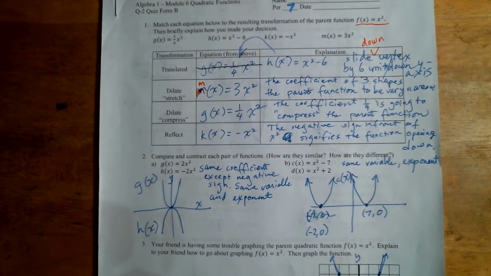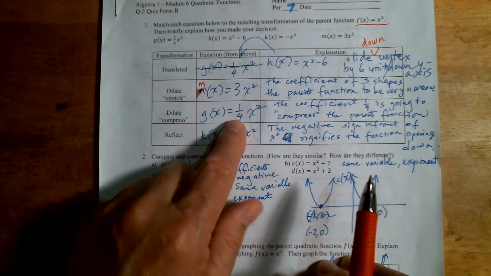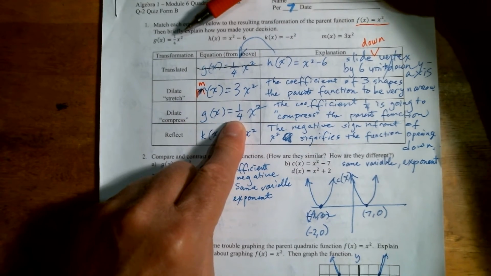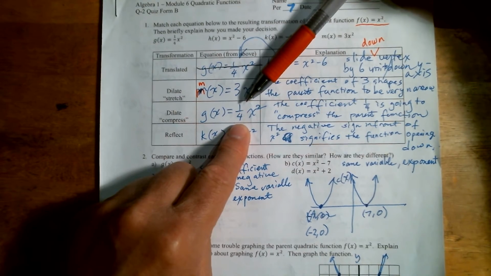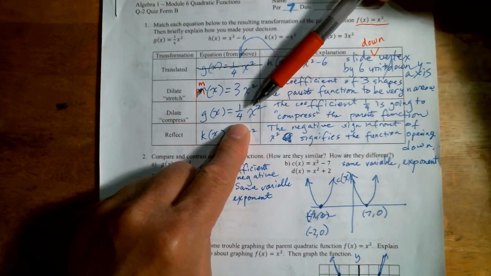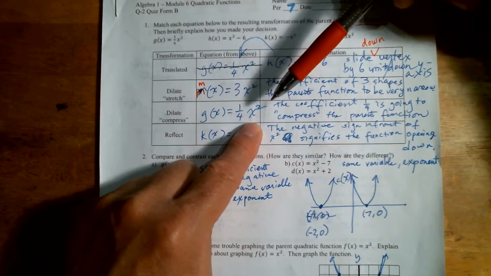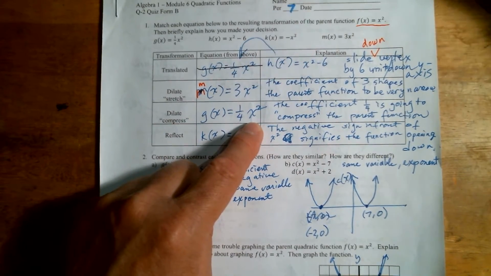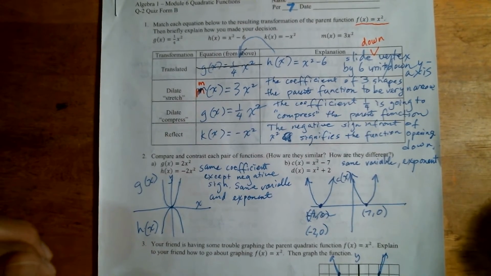Now the next category is dilate, compress. And we know that if there's a fraction in front of the x squared, a value between 0 and 1, the coefficient is going to be compressed, a very flattened out parent function.